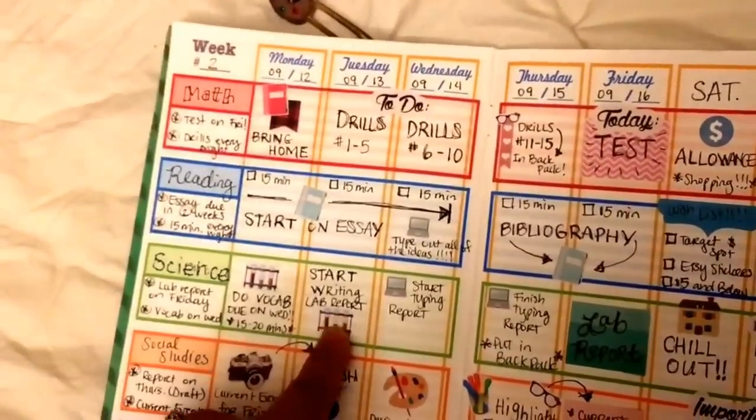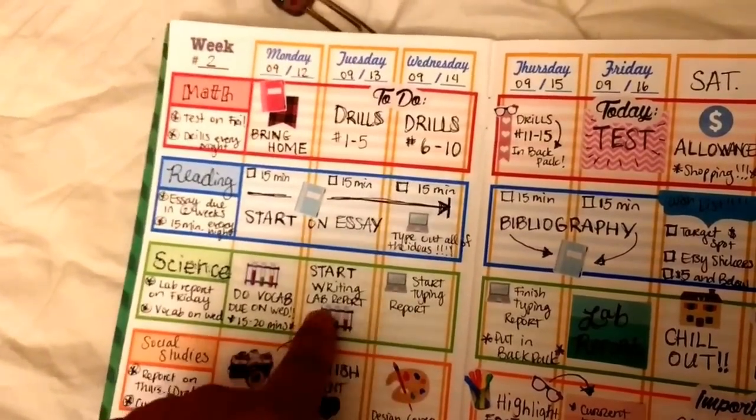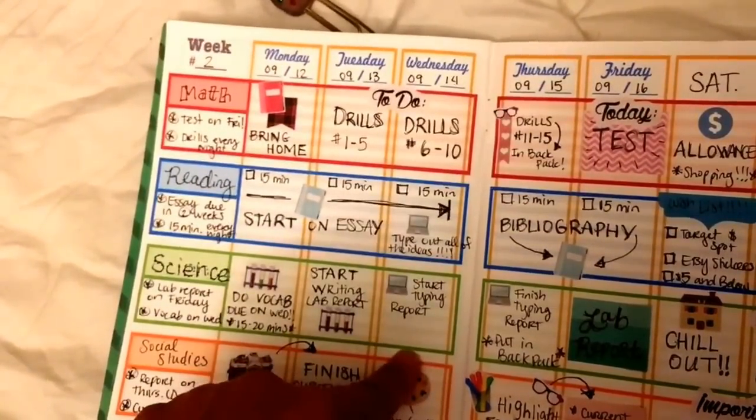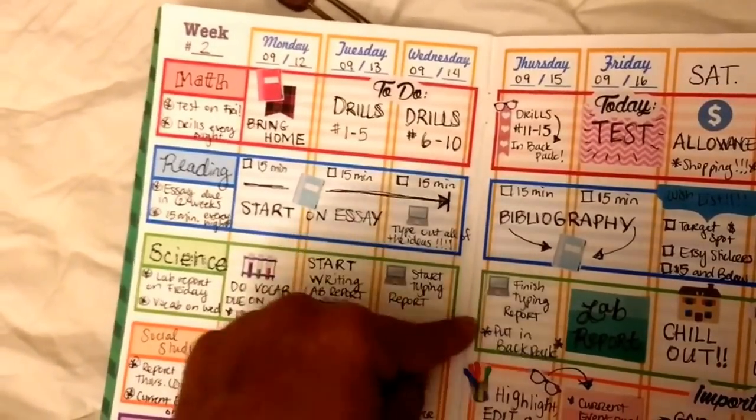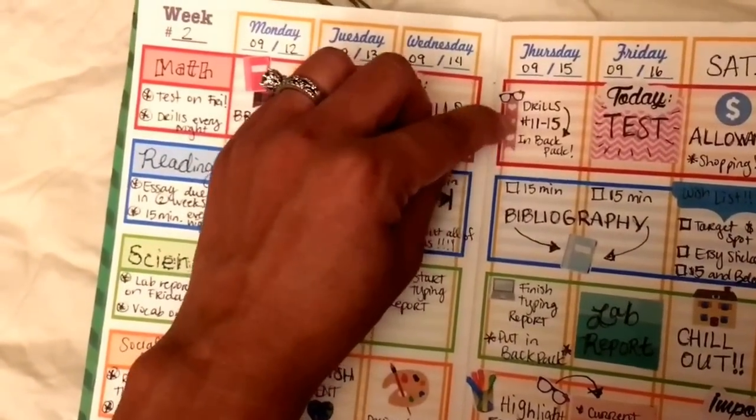Then on Tuesday, you can start writing the lab report, but you don't have to finish it. And then on Wednesday, you can start typing it. And then Thursday, you can finish typing it, and don't forget to put it in your backpack. You see, I very explicitly wrote in backpack.